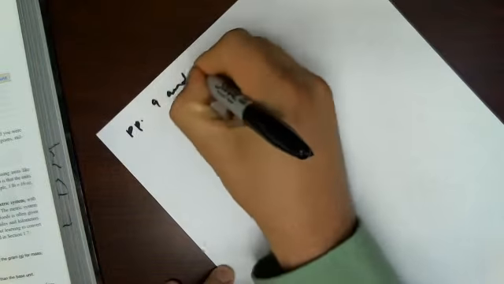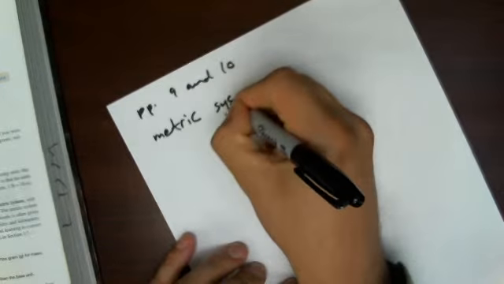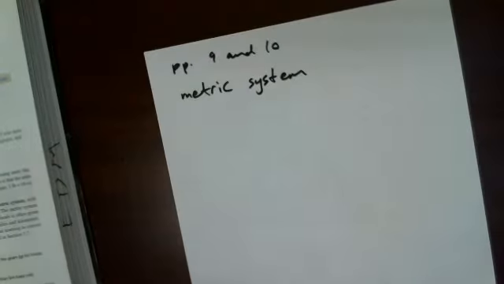So we have a look at the metric system. On pages 9 and 10, you want to have a look at the metric system. I think most of you should be pretty familiar with it, but you want to know things like the term kilo means 1,000, so if it's kilometer, it's 1,000 meters.